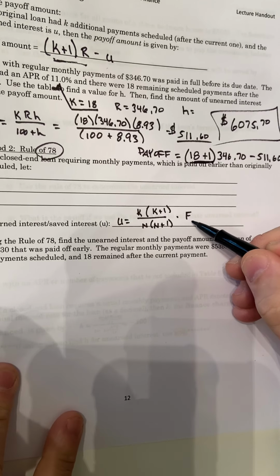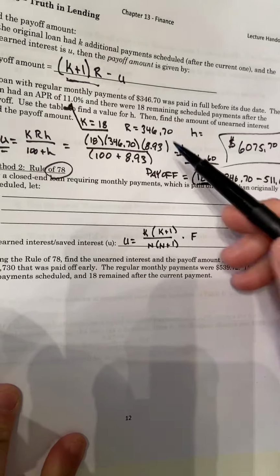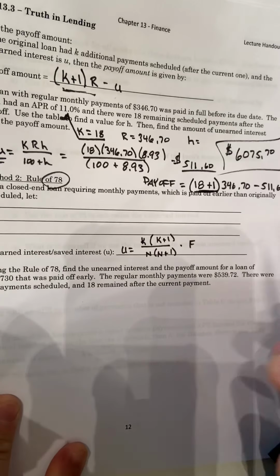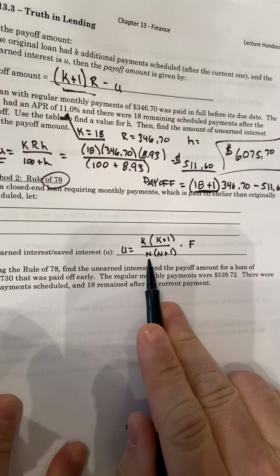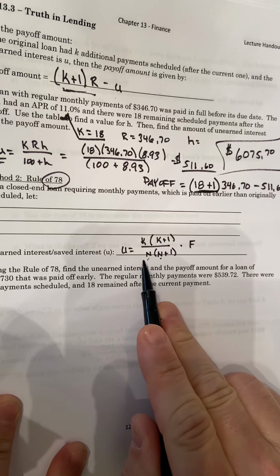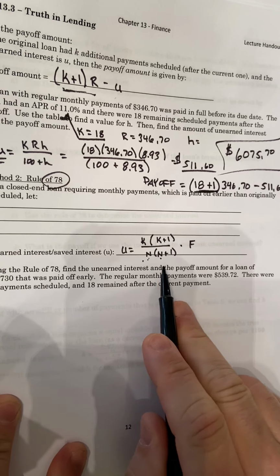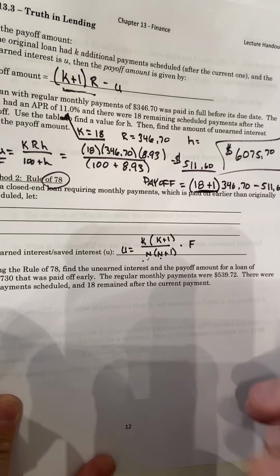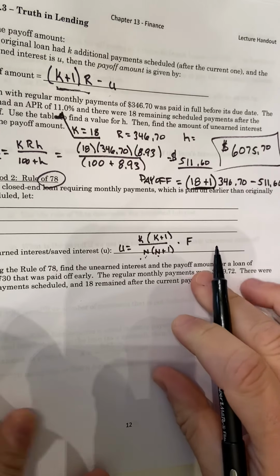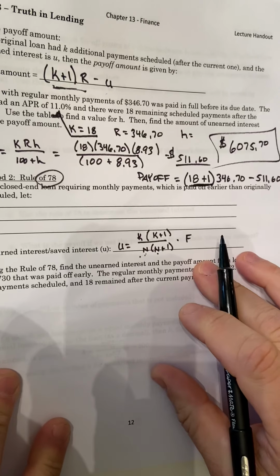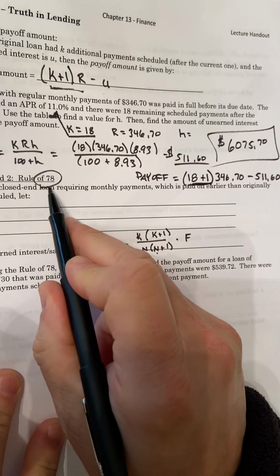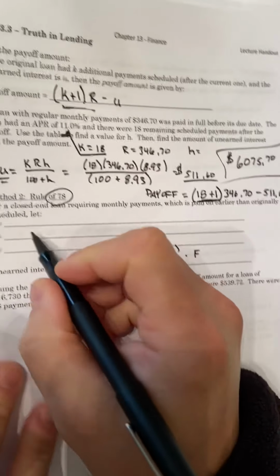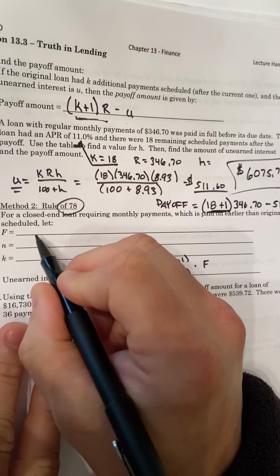using some formulas here. Now, we couldn't have used the rule of 78 here because we didn't know how long the original loan was. We don't know the N. So when we don't know the number of months that this original loan was, we will never be able to find the original finance charge. So sometimes the shortcut doesn't always work, okay? Depending upon what values they give us.